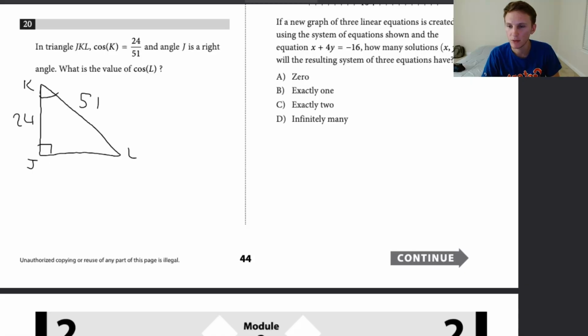So now we need to find cosine L, so this angle right here. And to do that, we just need to take the adjacent side over the hypotenuse, and we need to get this adjacent side. That's going to come from the Pythagorean theorem. So if this side is x, let's say, x squared plus 24 squared is going to equal 51 squared. And then I'm going to subtract over the 24 squared.